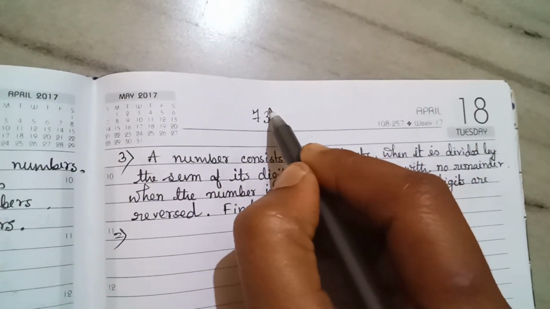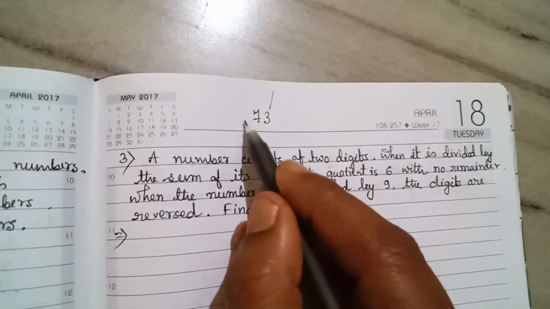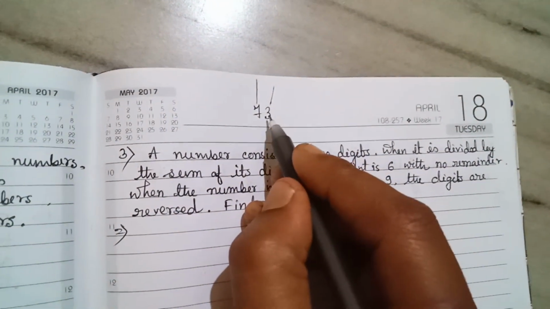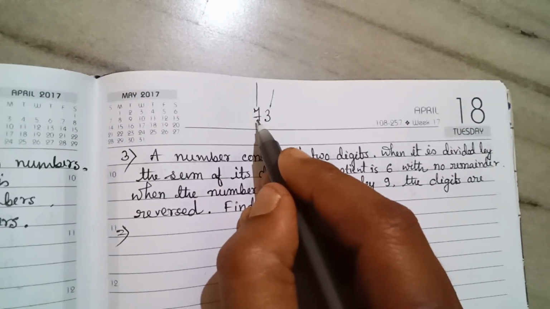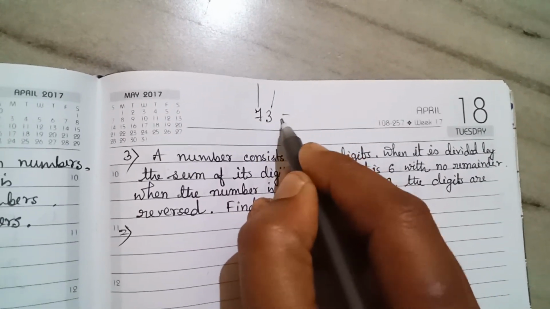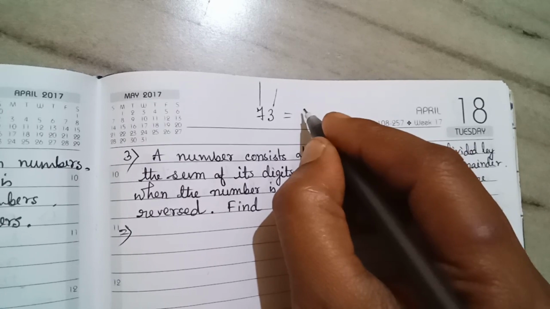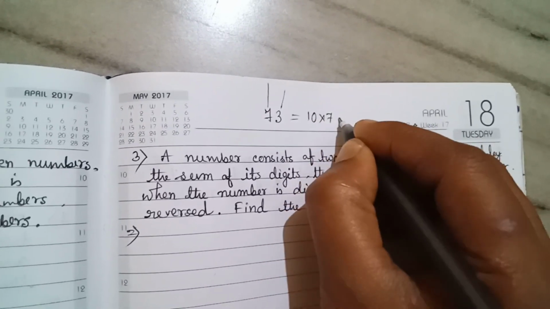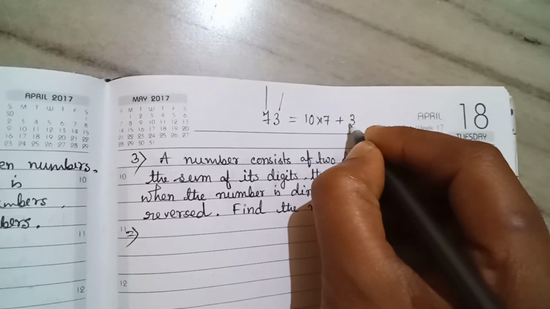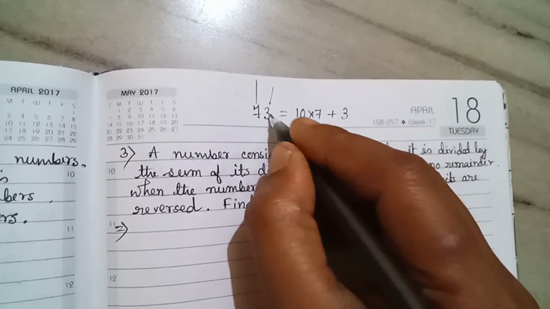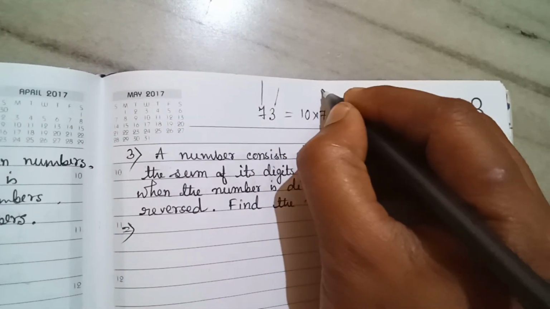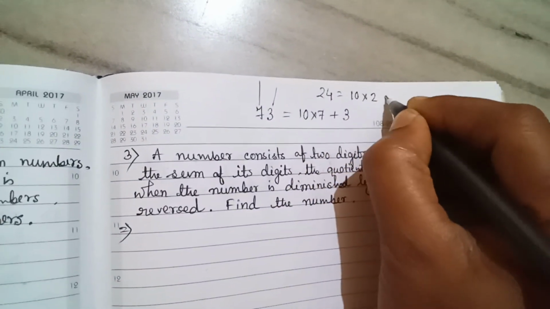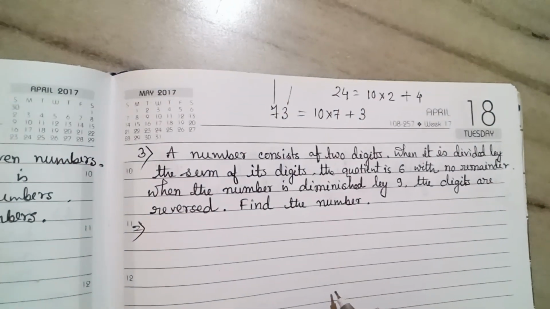Look, this is the units digit and this is the tens digit. So the units digit is 3, the tens digit is 7. So 73 can actually be written in expanded form as 10 into 7 plus 3. That means for any 2-digit number, you can take 24 and write it as 10 into 2 plus 4, right?